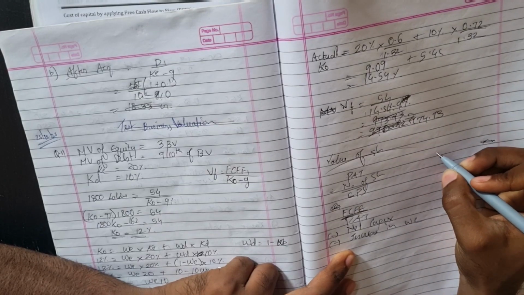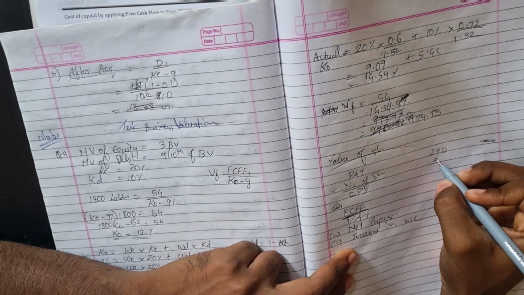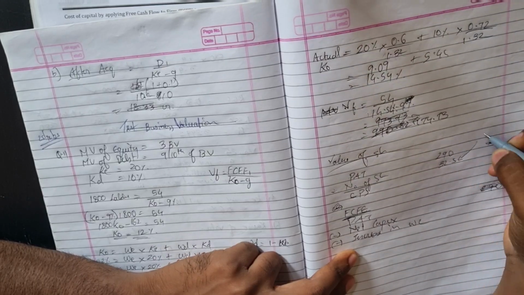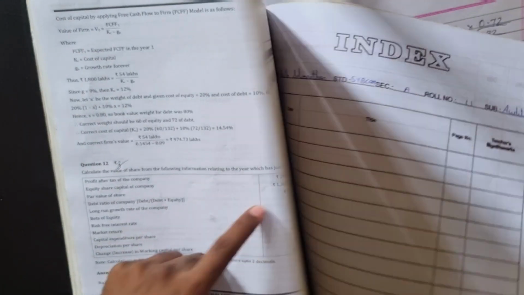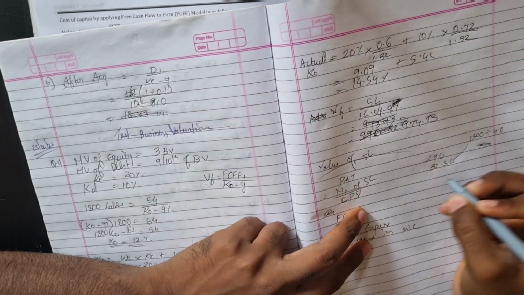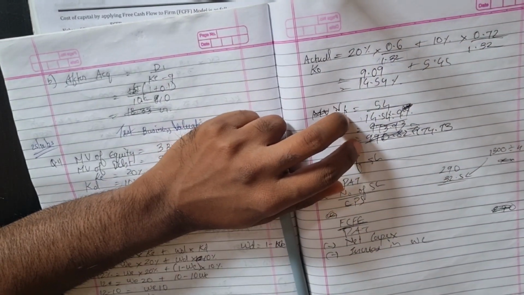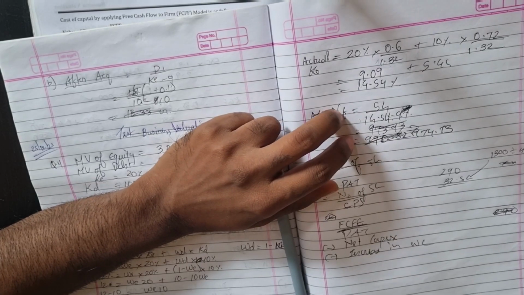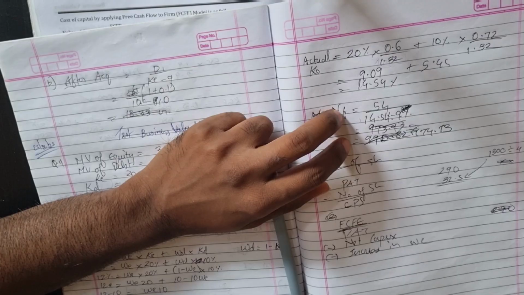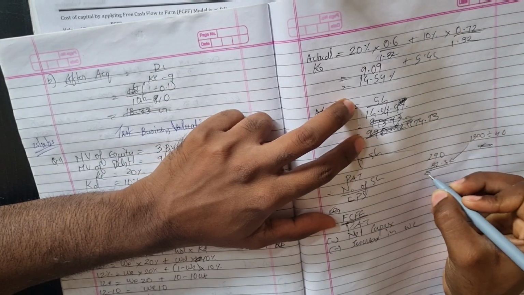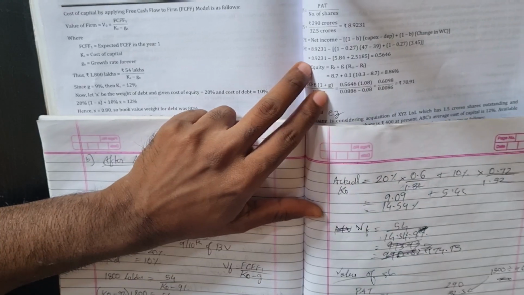My PAT was 290, and the total number of equity shares is 32.5, arrived at by 1300 divided by 40, since par value of share is given as 40. Now what is EPS? 290 divided by 32.5, so I'm getting 89.23.